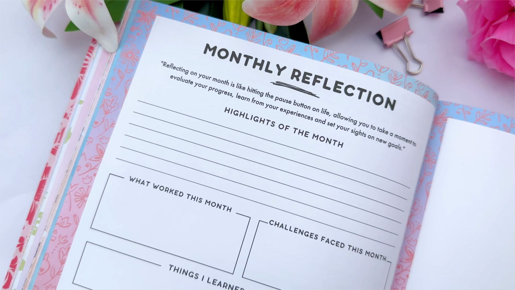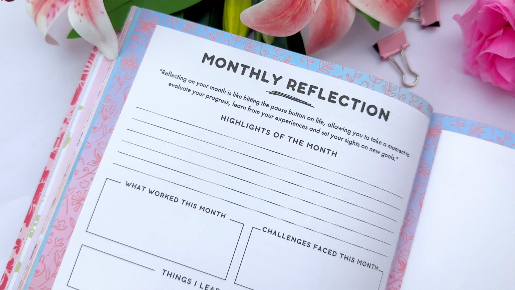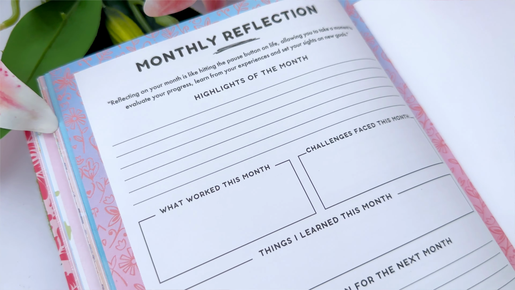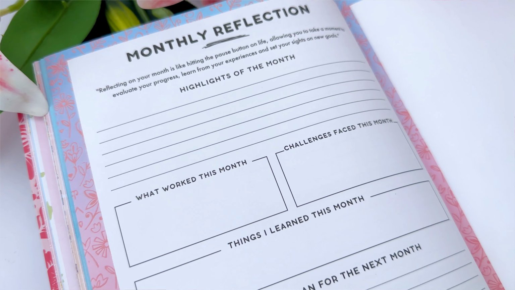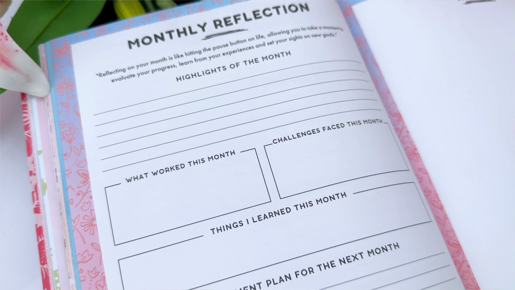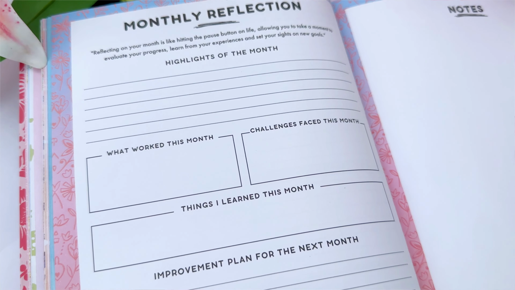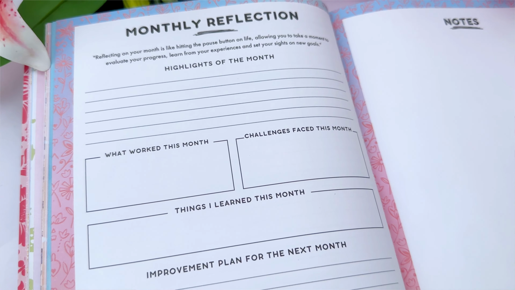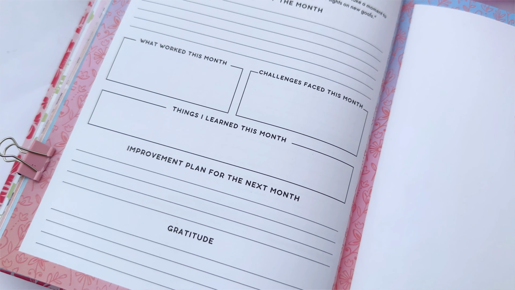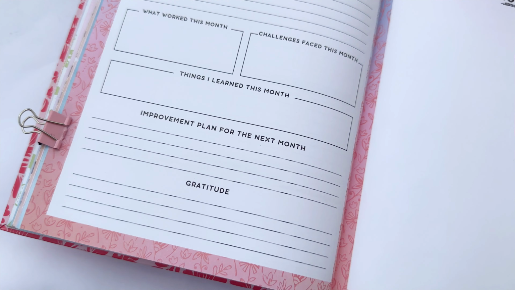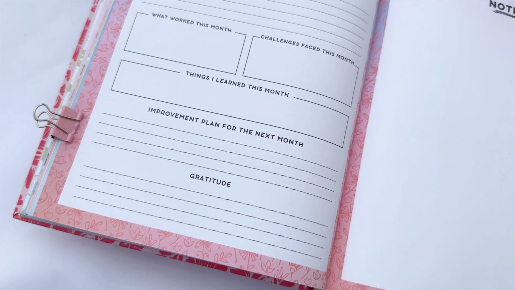And lastly, we have the monthly reflection section. After you plan for the entire month, it is also important to reflect back every single month: what went well, what did not go well, what the highlights were for that particular month, things you've learned, and how you can improve for the next month. All these things you can cover here in this monthly reflection section. And lastly, you can end the month with gratitude, whatever way that particular month treated you, just be grateful for that and move on to the next month.